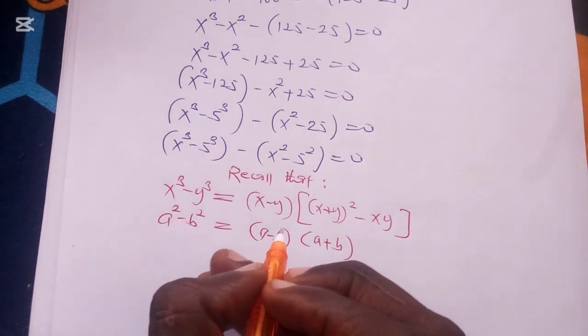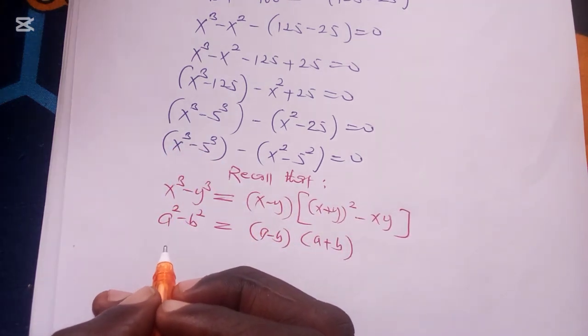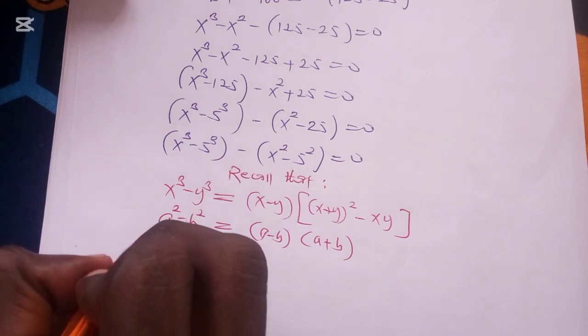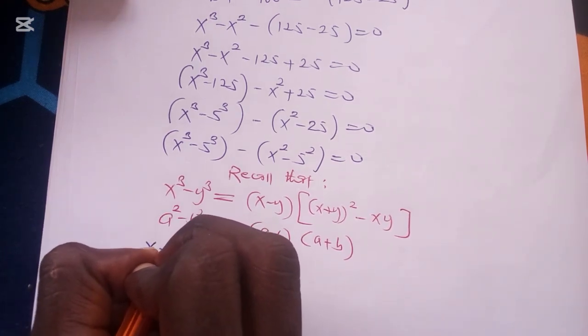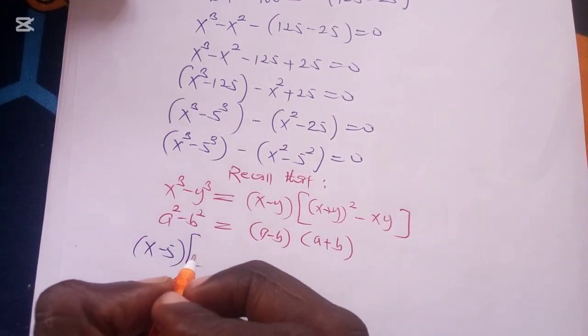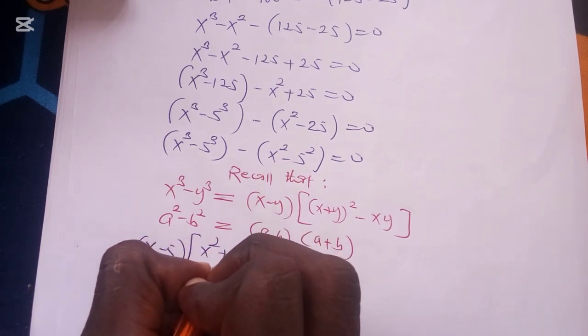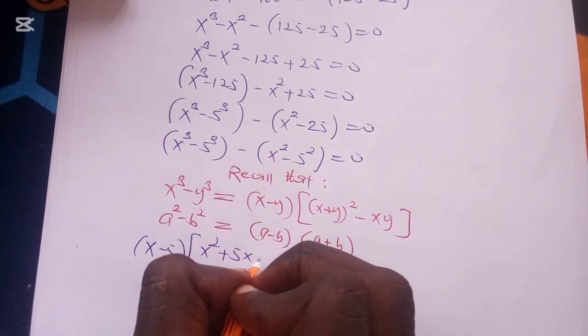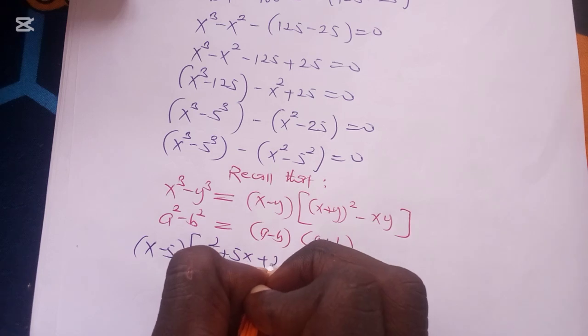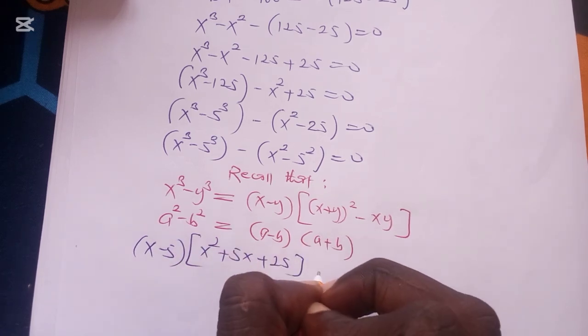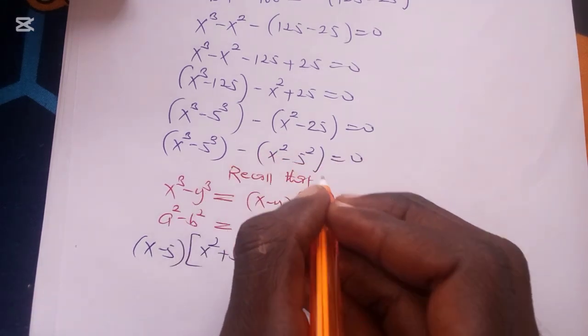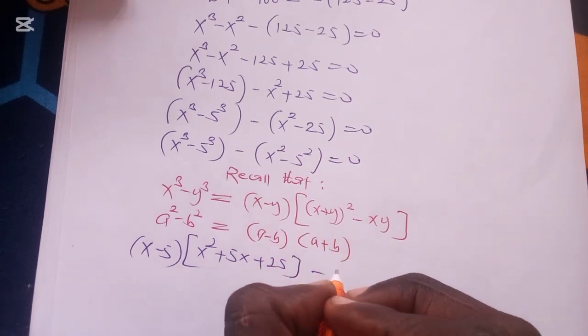Okay, now this becomes x minus 5 into, now we have an x square plus 5x plus 25. Okay, minus, now we come to this. Instead of this, now we use this one to simplify.